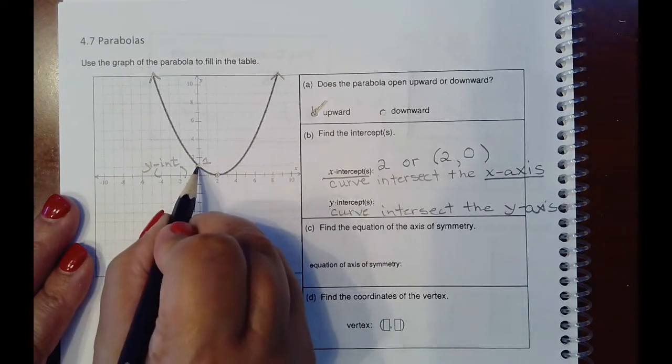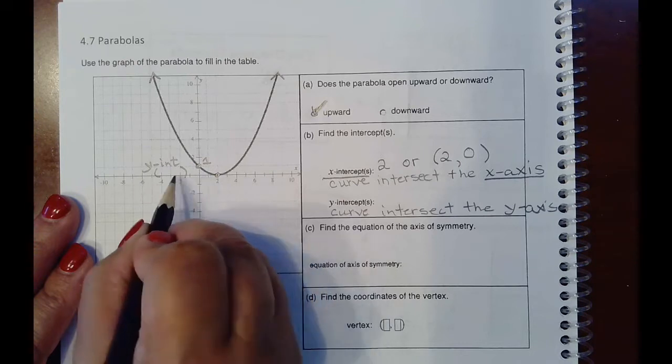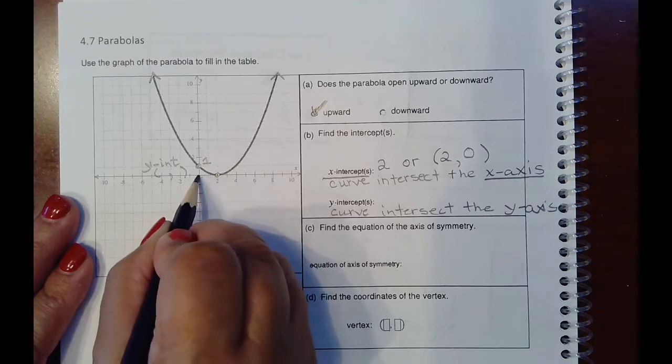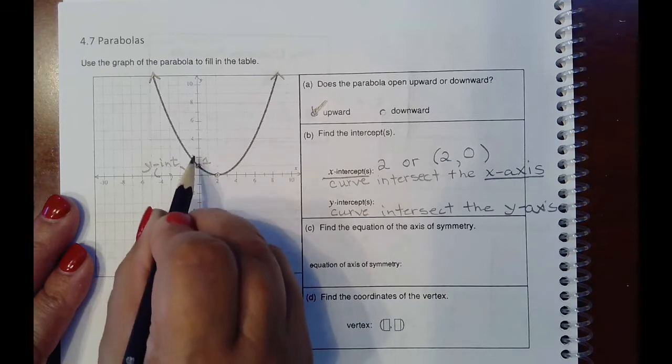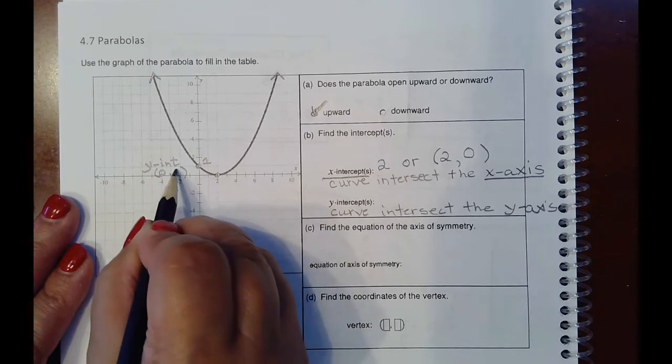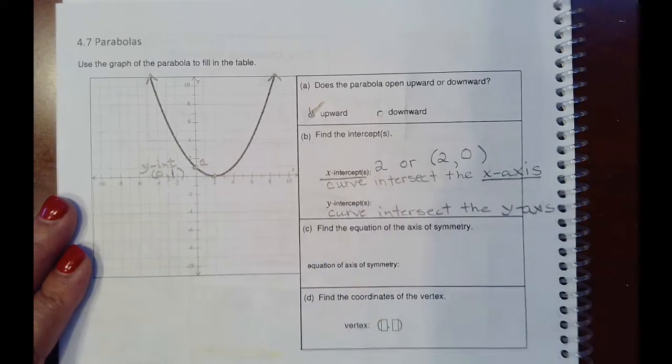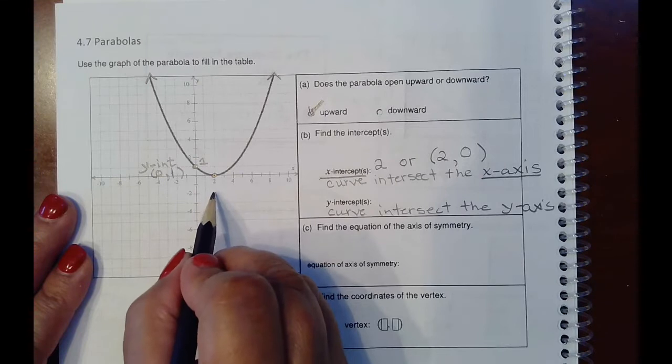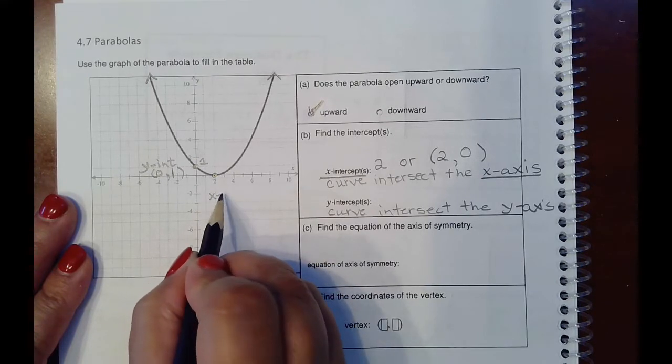Okay, that location right there would be called, with respect to an x and a y, 0, because this point is not to the right, nor is it to the left. It's directly located on the y-axis, 1 unit up in the air. So it would be referred to as (0, 1). Okay, and this was our x-intercept.